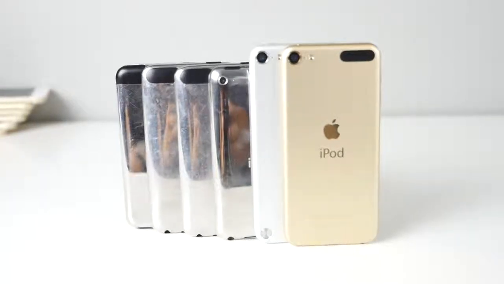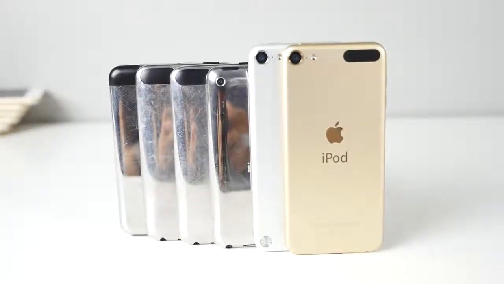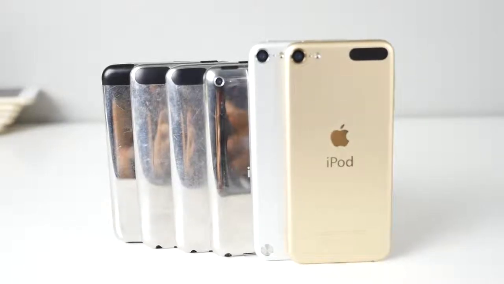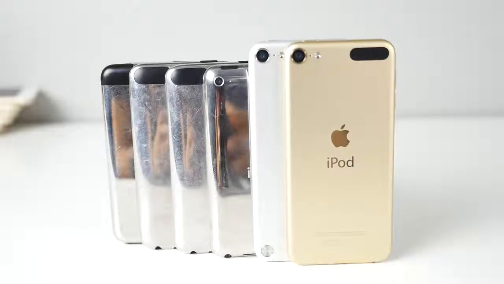Starting from the first generation and working my way up to the 6th generation iPod Touch. I'm going to be comparing speed and usability, and overall this video is more for amusement because it's interesting to see how far we've come.